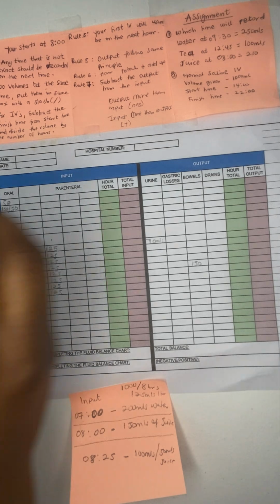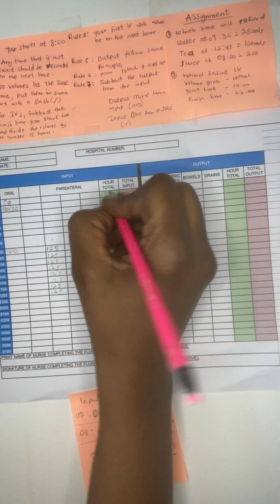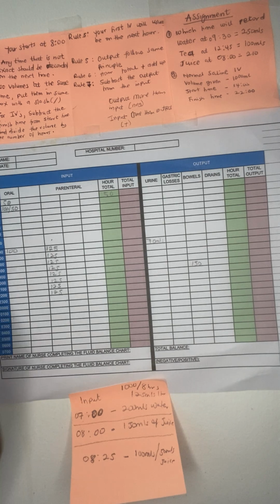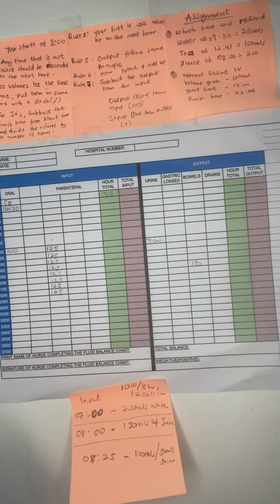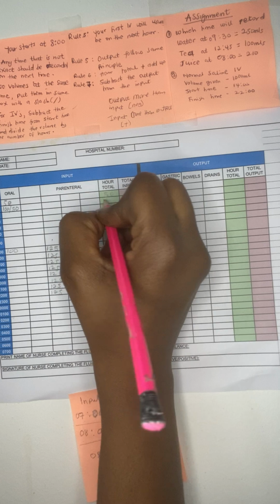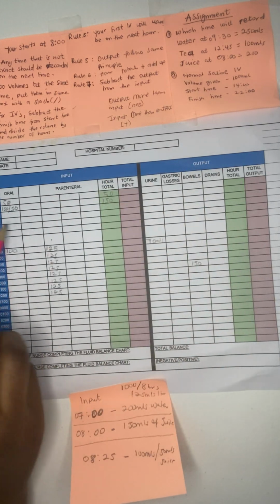So the hour total will still be what? 50. Okay? In this case, patient took 100 mils of something and 50 mils of something at the same time. So the hour total will be what? 100 plus 50, which is what? 150.